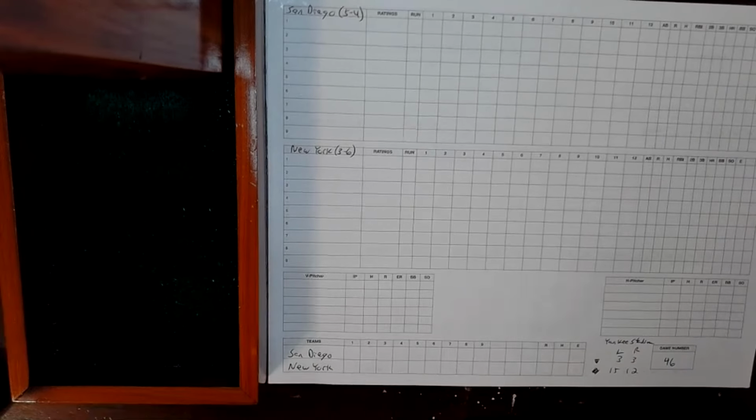So Gleyber Torres, your batter for the Yankees. Torres, hitting .293 on the replay, 12 for 41, a homer and 3 driven in. Real season, he hit .257.